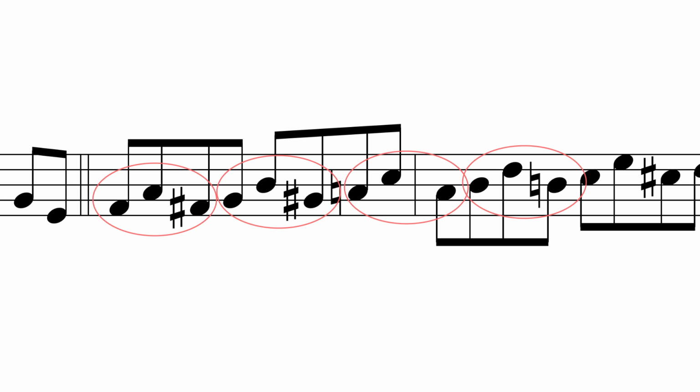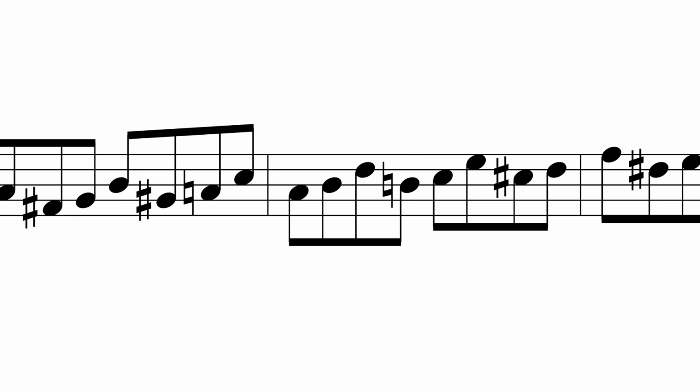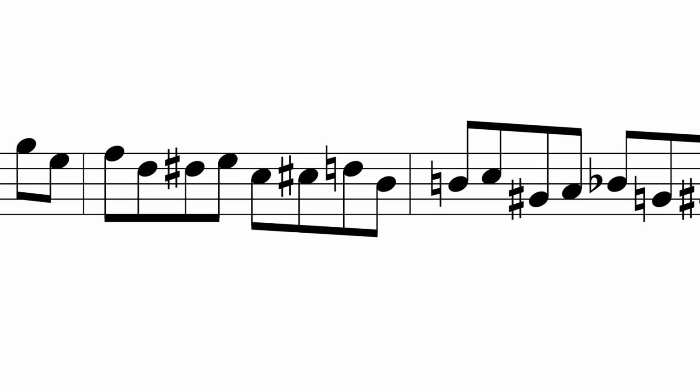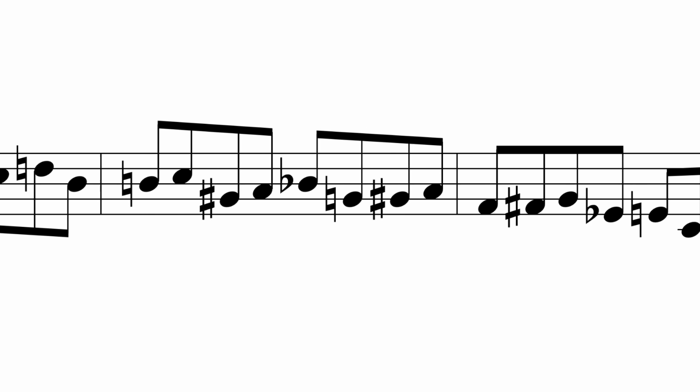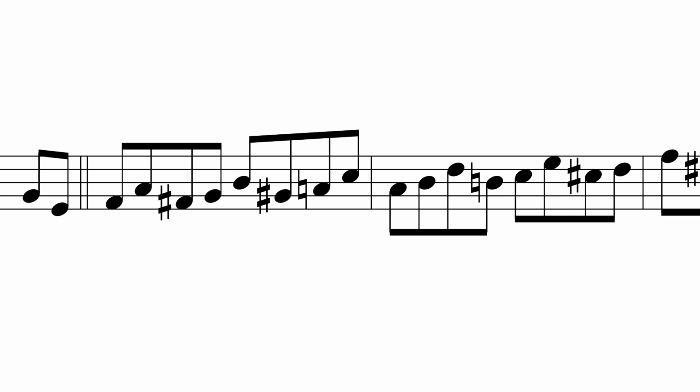Here it is slower. And here it is faster.